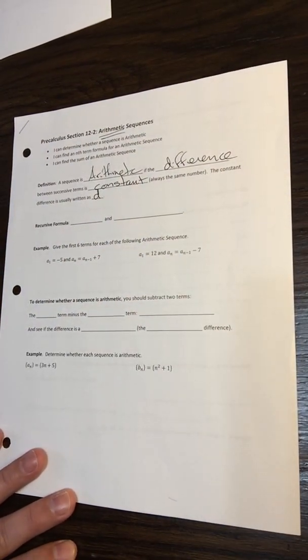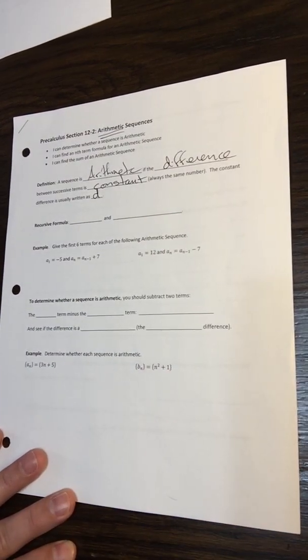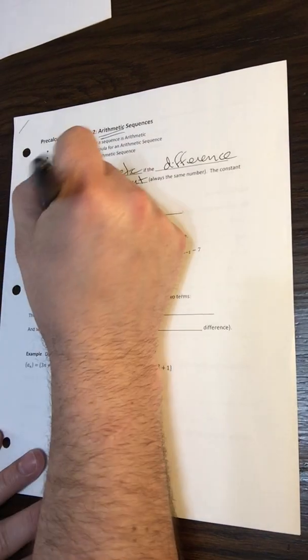Okay, so what that means is if I take any term and I subtract the previous term, I get the exact same number. No matter which one I start with, if I subtract the one before, I get the same number. What does that mean? As I'm going forward, I'm adding the same number every time. That's what that means. So here's a recursive formula.